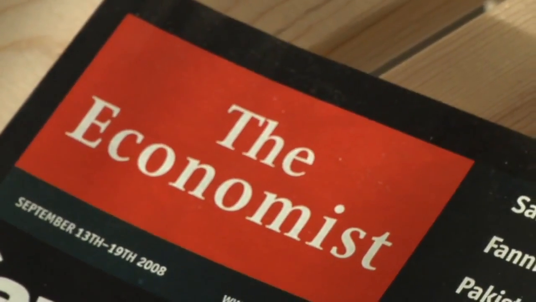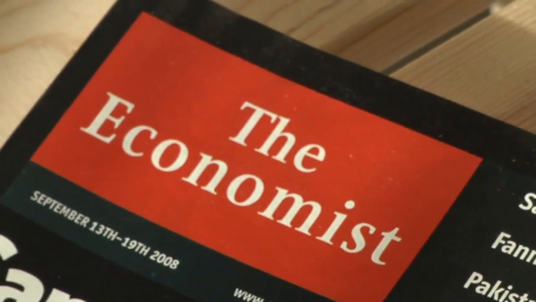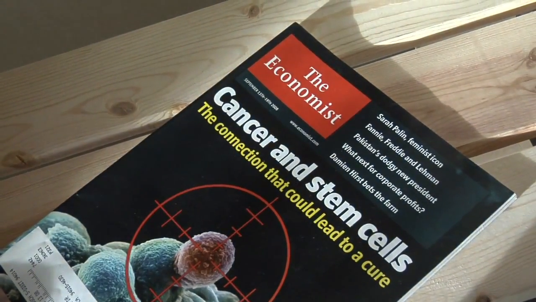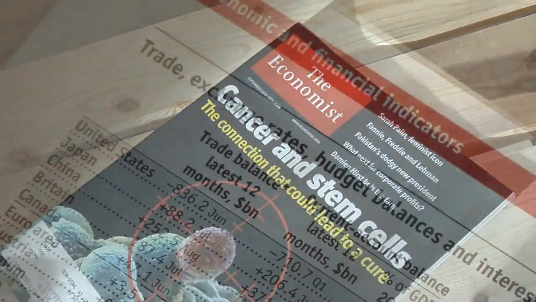How do you get that data? Well, again, you can go back to Bloomberg to look for it. You can go to Reuters to look for it. But the easiest way is to go to your bookstore and get The Economist, the magazine. If you go to your local bookstore and buy The Economist, it costs about $4.